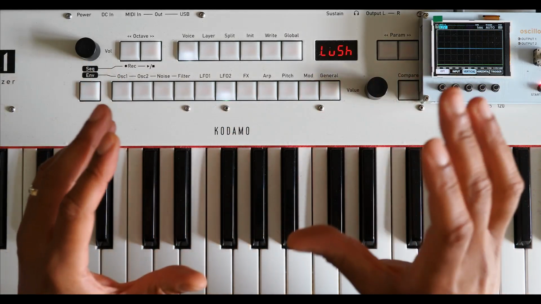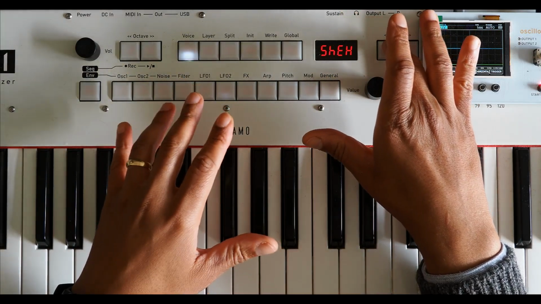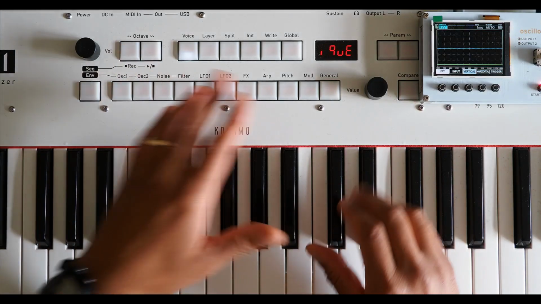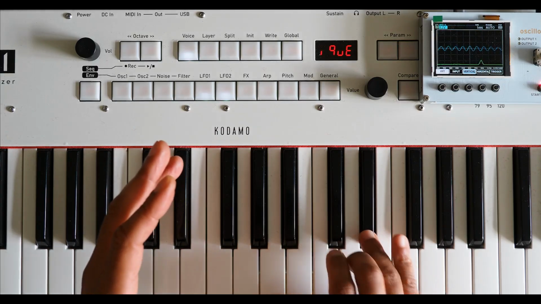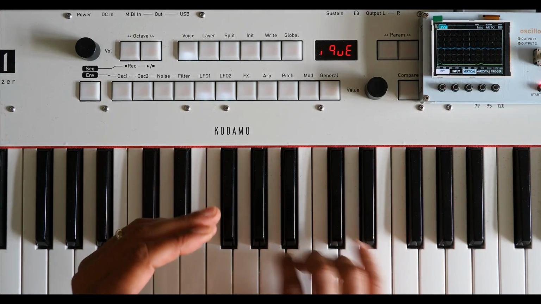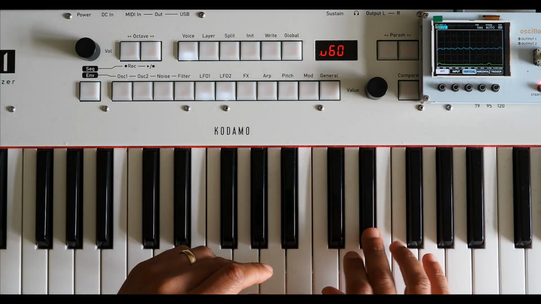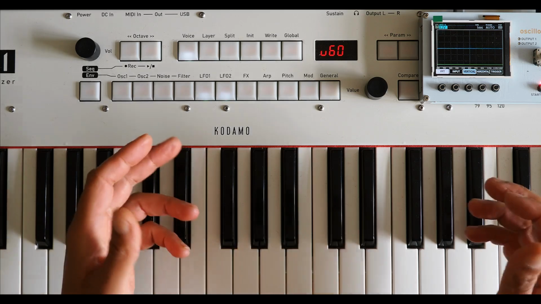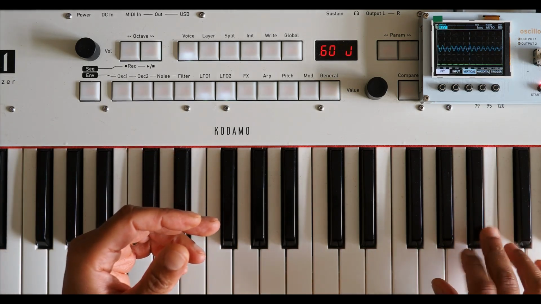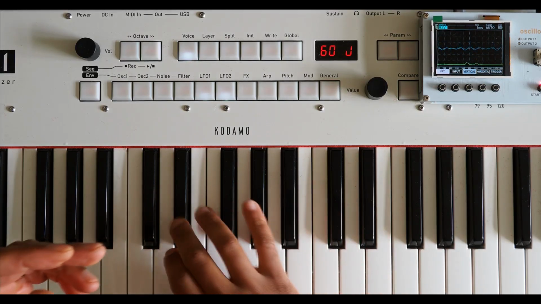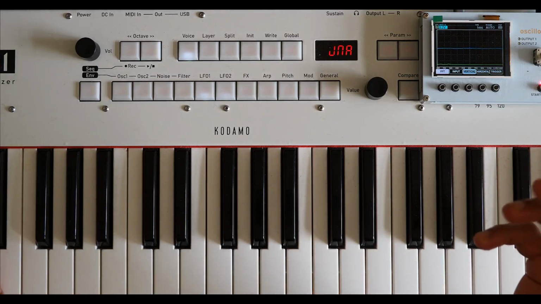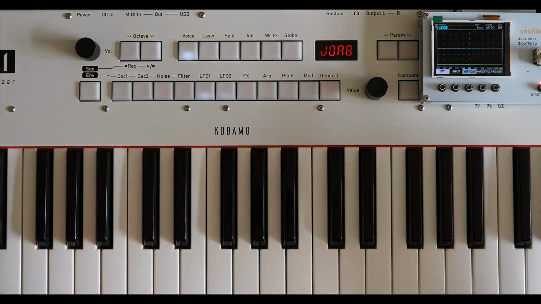It's not actually going to be about the patch which I was playing in the intro there. There's a different patch here which I've called J Magique for now. Quite an unusual sounding patch. And it has a different quality depending on where you play it on the keyboard.